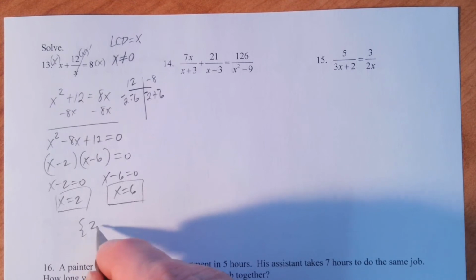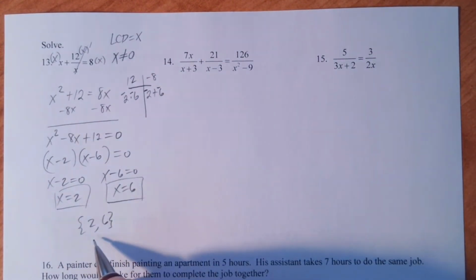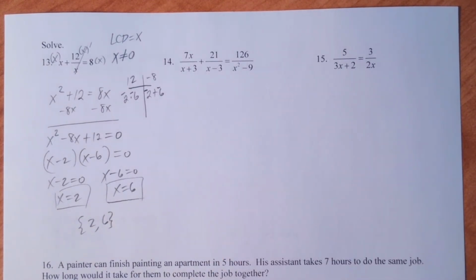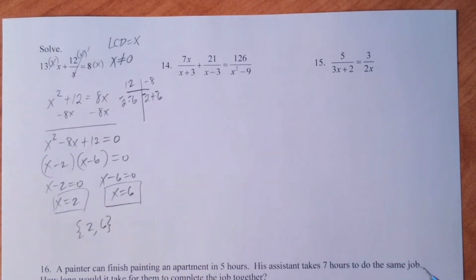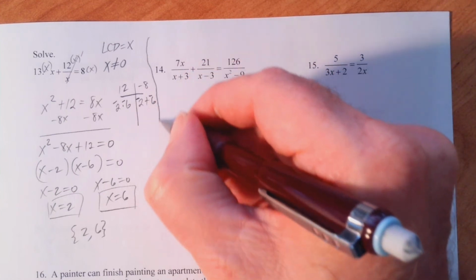Now, the other way to write our answer would be this way, as a solution set. Either of these is fine. In my math lab, you'll have to do this. All right, so let's move on to 14. This one's going to be a little bit more work.